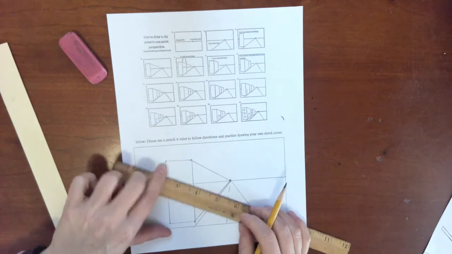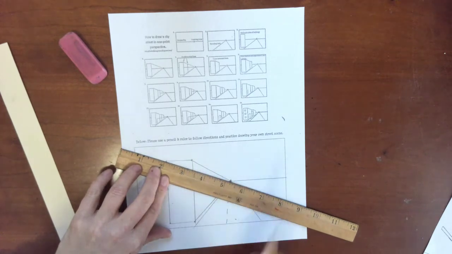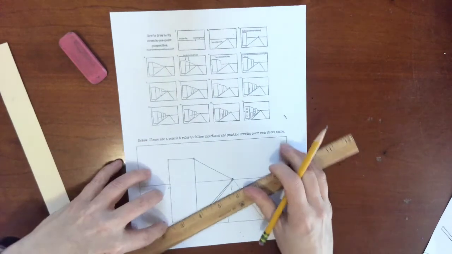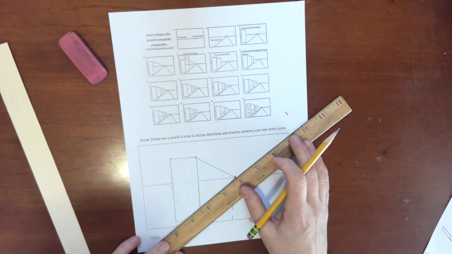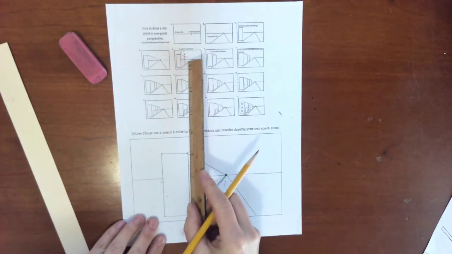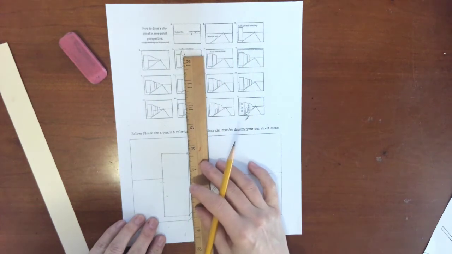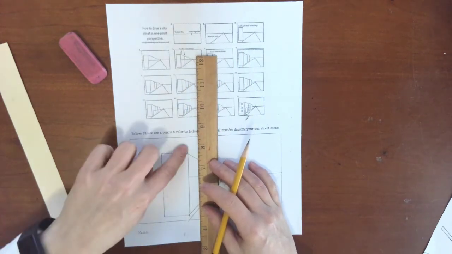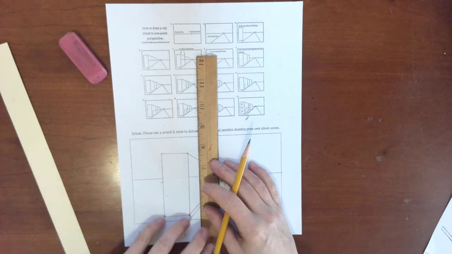Now, should I do this one? Nope, it goes through the shape, so you wouldn't see that. How about this one? Nope, it goes through the shape, so you wouldn't see that. Okay, so now the next direction up here says to slide my ruler over, making a parallel line to the side of the building.